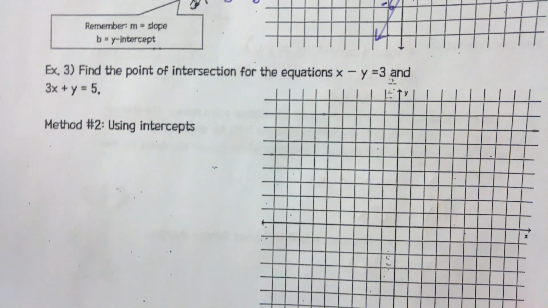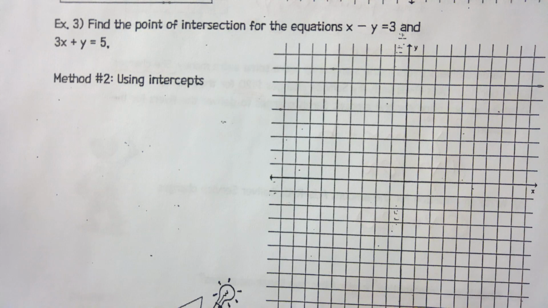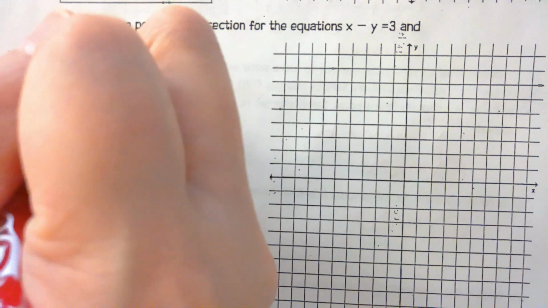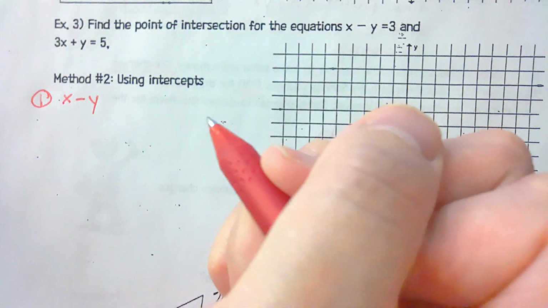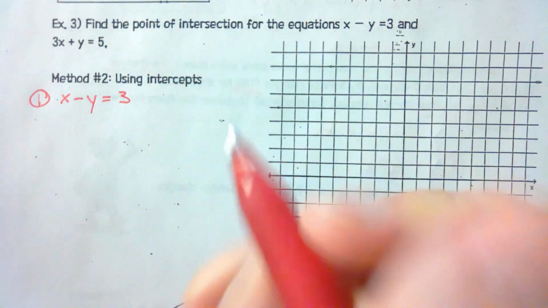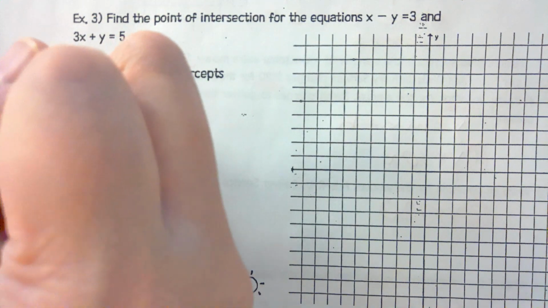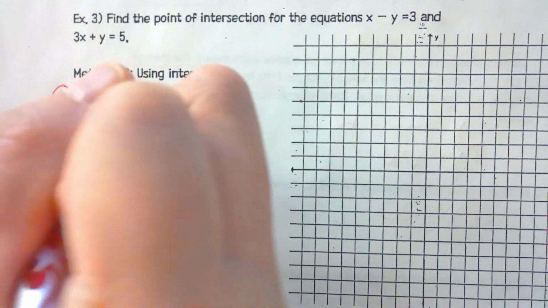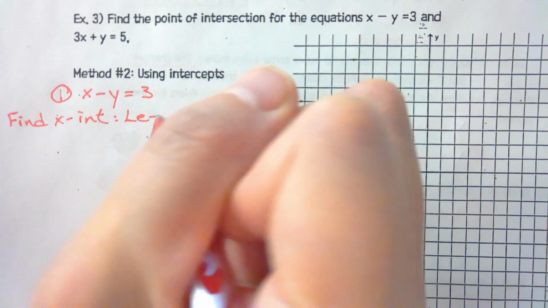Okay, last example right here. Find the point of intersection using intercepts. So first equation, x minus y equals 3. That's why we've been doing the recap. To find the x-intercept, what do I let y be? 0.